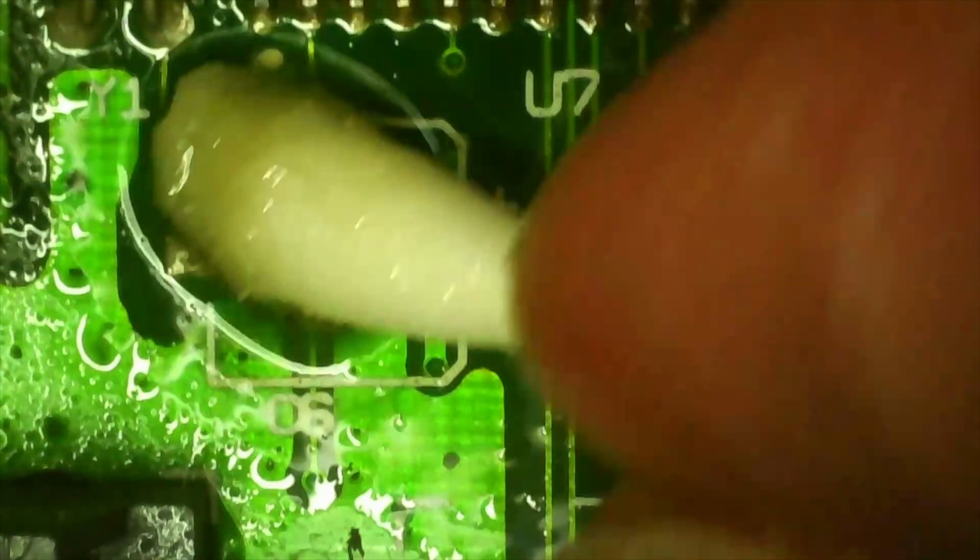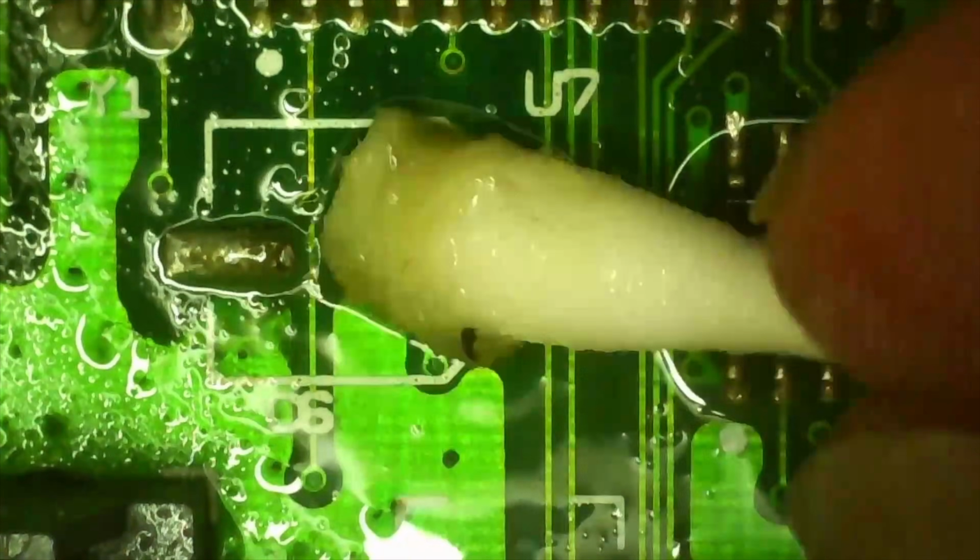It's important to thoroughly clean up around where the caps were, not only to get rid of the goo they leaked, but also to make sure the pads are nice and ready for the new caps we're going to replace them with.